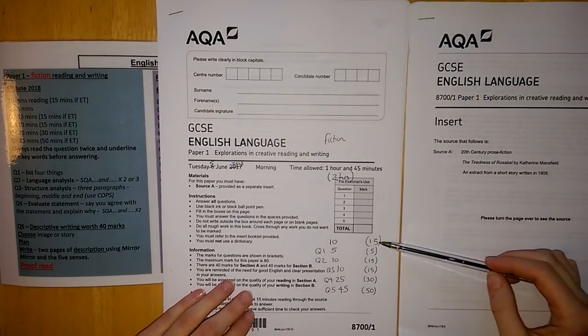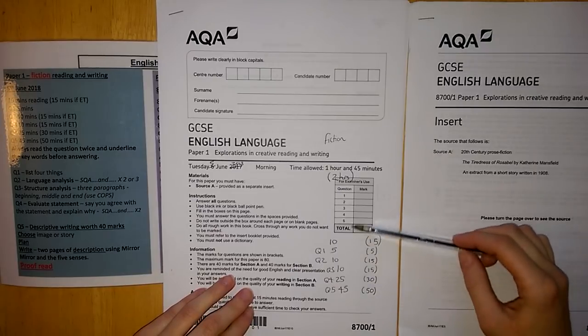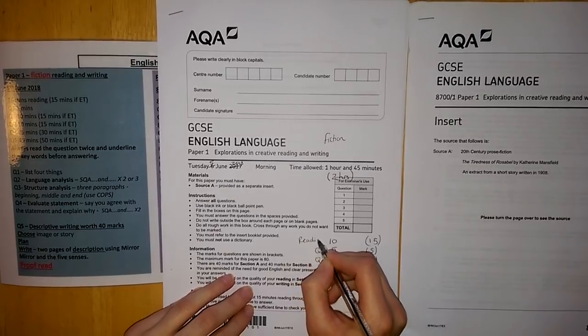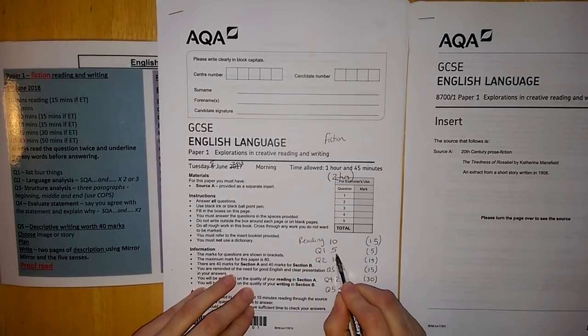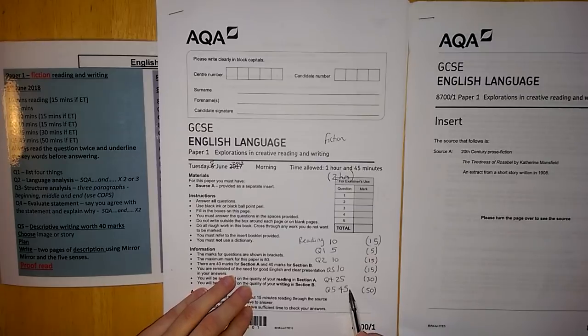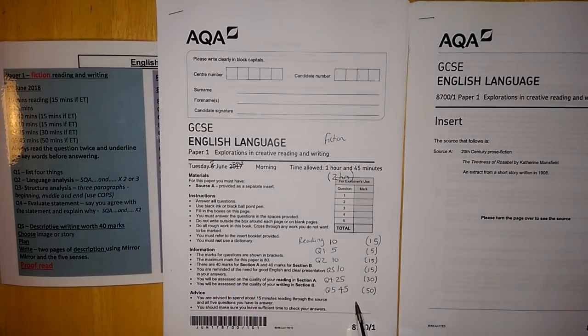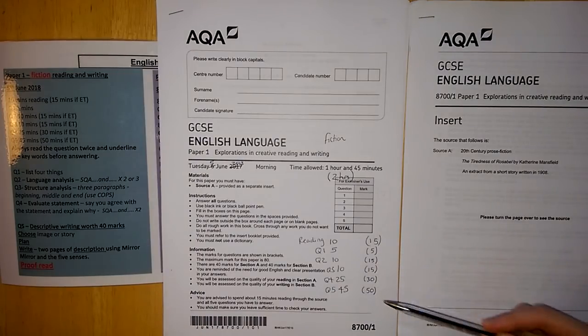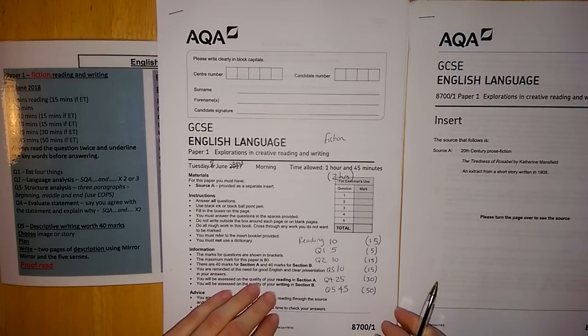Like with literature paper 2 and paper 1, I write the timings on the front of my exam script. So my reading time is 10 minutes. For question 1, 5 minutes. Question 2, 10 minutes. Question 3, 10 minutes. Question 4, 25 minutes. Question 5, the writing piece, 45 minutes. If you have extra time, you get a little bit longer for each question, making sure that you always leave at least 45 minutes or 50 minutes for the writing question. That one's worth 40 marks.